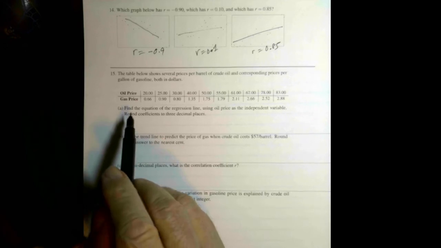All right, let's do number 15. This is a linear regression plot. The table below shows several prices per barrel of crude oil and corresponding prices per gallon of gasoline, both in dollars. And the first task here is going to be find the equation of the regression line using oil price, the top row there, as the independent variable. Round coefficients to 3 decimal places.